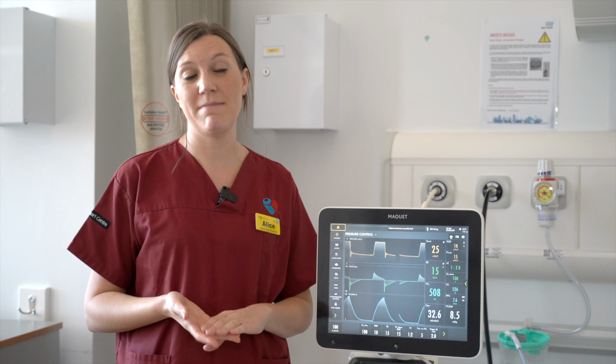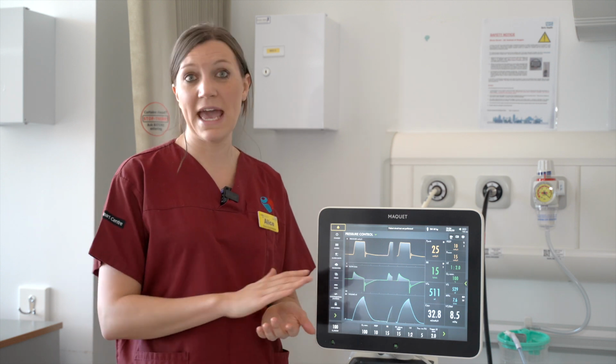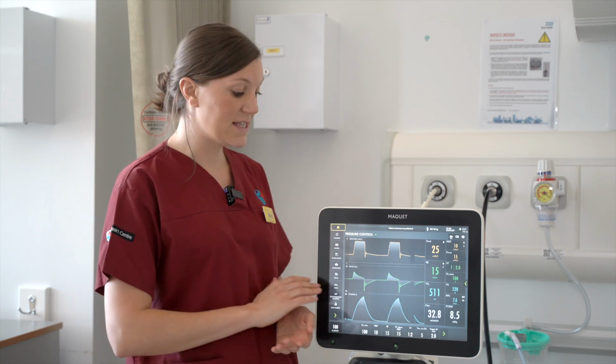So the ventilator can be used in 3 main ways. The first mode of ventilation is for your patients who are fully sedated. This would be a mandatory mode of ventilation. Here at St Bartholomew's, we use pressure control or pressure regulated volume control. This means that the ventilator is doing everything. Everything is set on the ventilator and the patient is fully sedated.